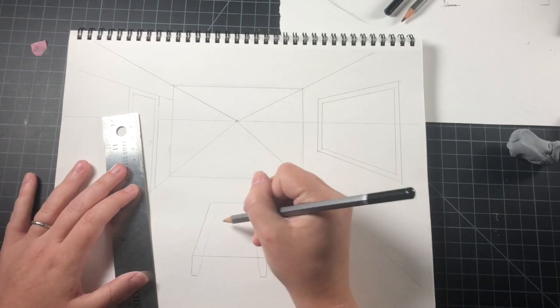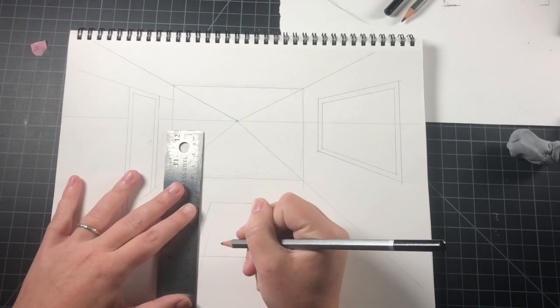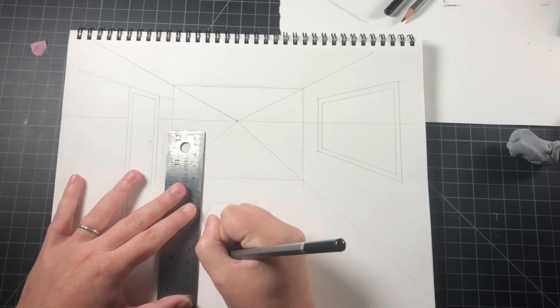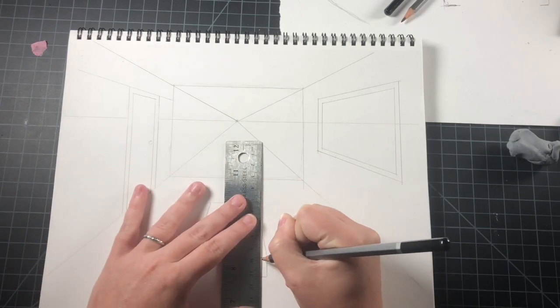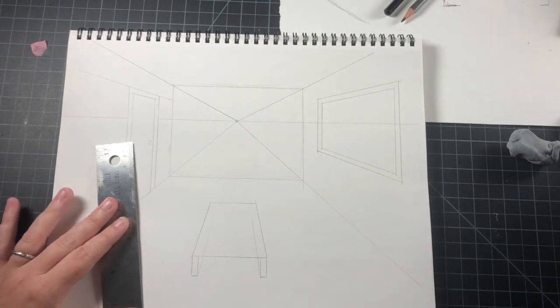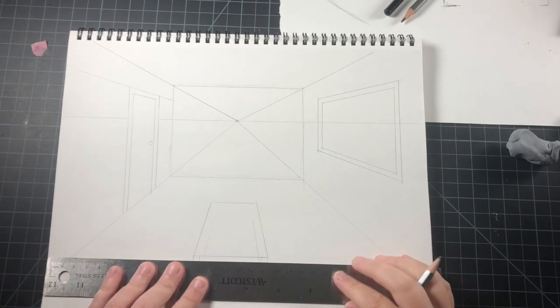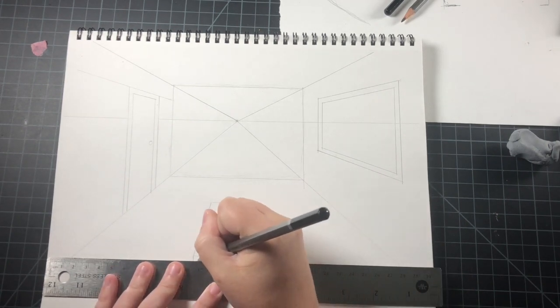And be able to figure out where, if this was a glass table, we could put in those legs as well. Give it a little depth to the table there.